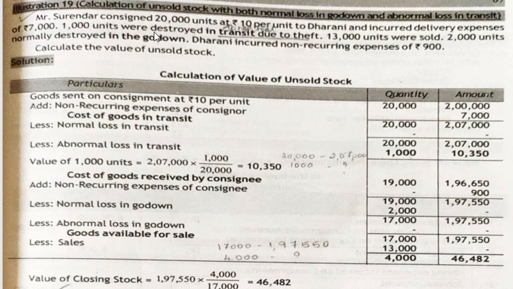Then 1,000 units were destroyed in transit due to theft. Any loss which is incurred by the carelessness of the owner will be called abnormal loss. Theft is something that will occur only if you are careless. If you are very alert when transiting the goods, when the goods are moving from one place to the other, then no loss is incurred. So this is incurred by carelessness, and as it is incurred by carelessness, it is called abnormal loss. When is this abnormal loss of 1,000 incurred? In transit. So where will you record? Before cost of goods received by the consignee, you will record this.